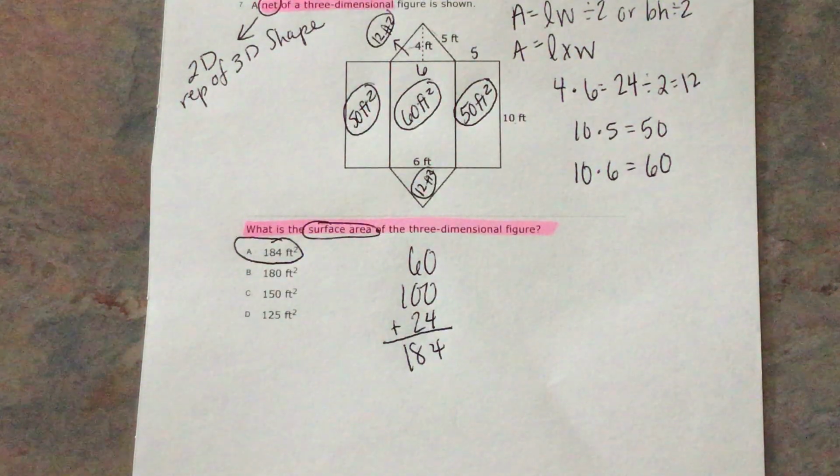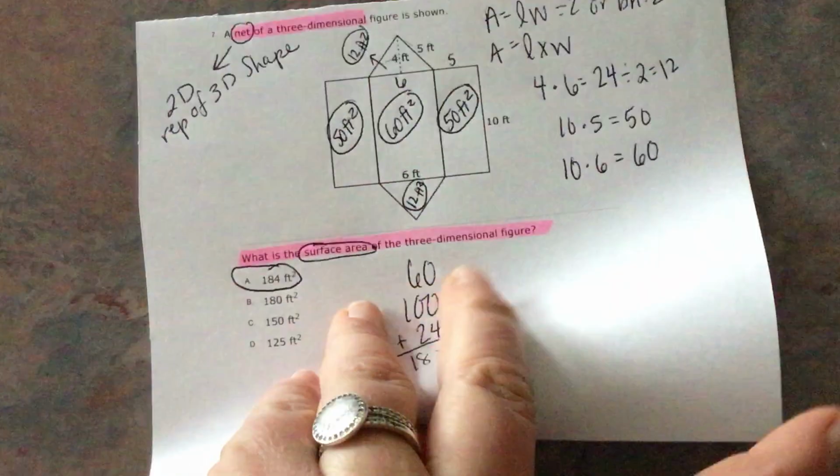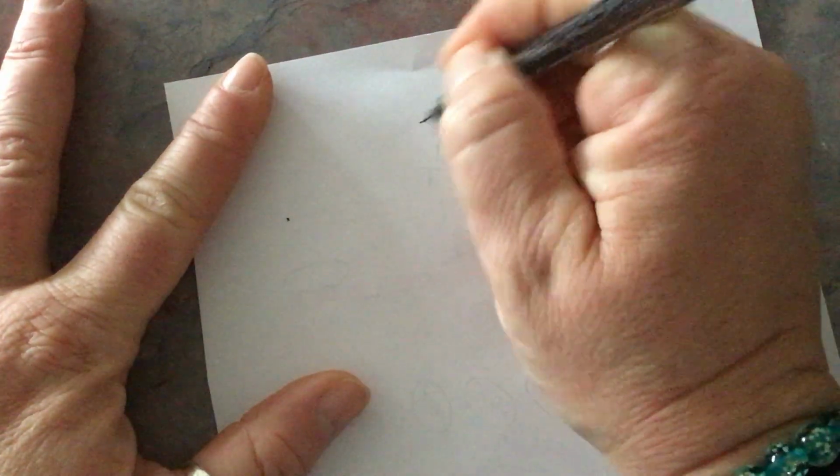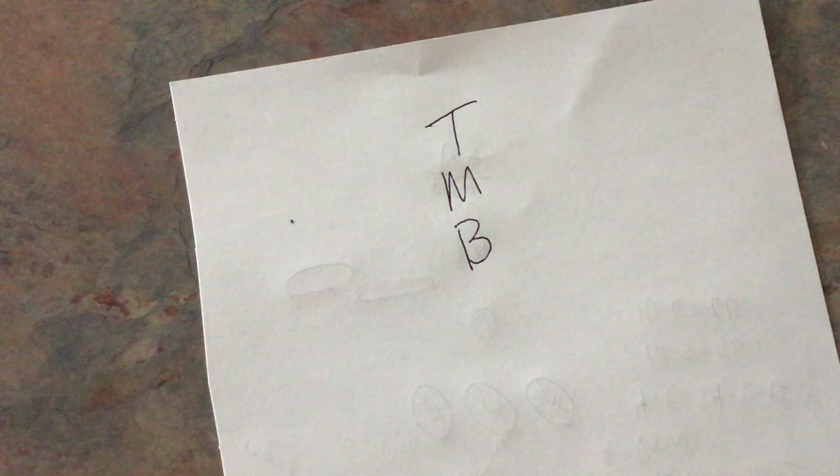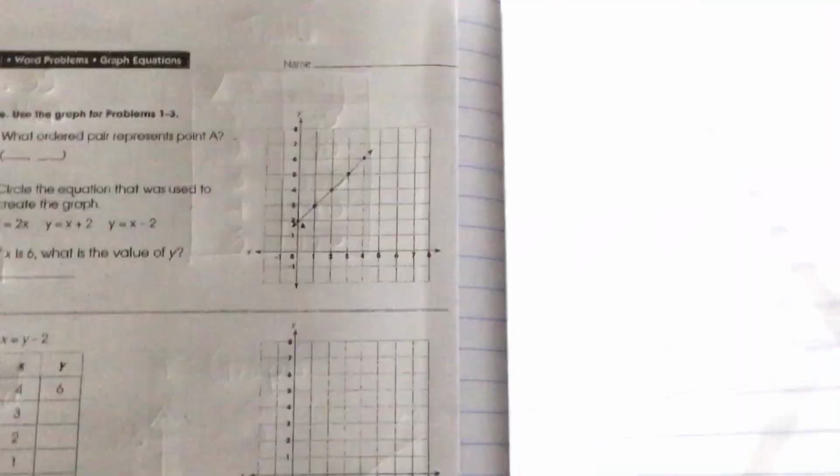Okay. All right, so definitely make sure on the back that you're doing your TMB and your last name. And today I'm gonna have you guys turn it into the bin. Okay, so go turn it in and then get your notebooks out. And we are gonna get started with today.